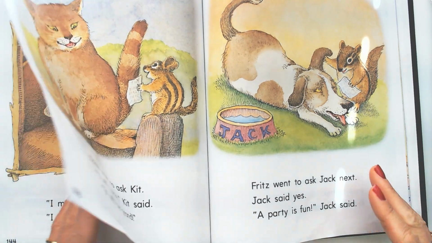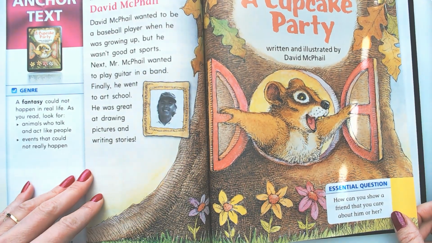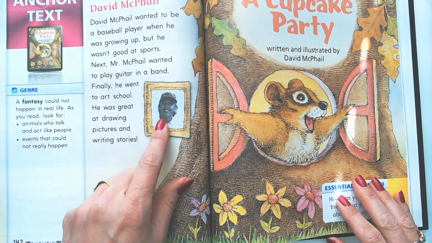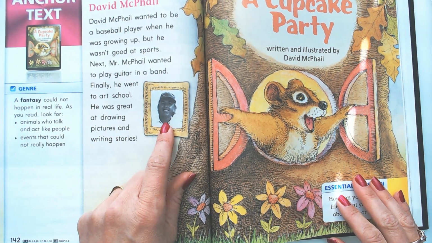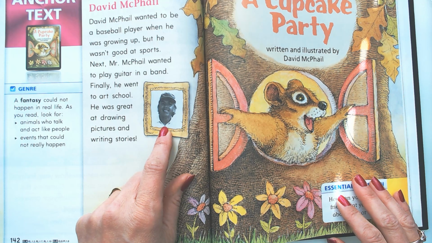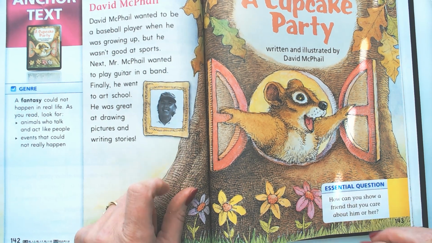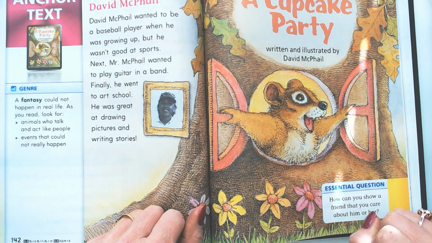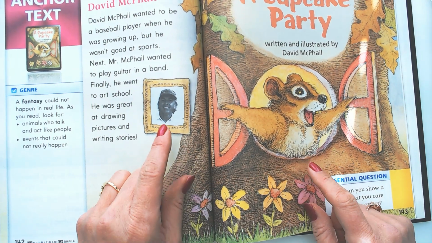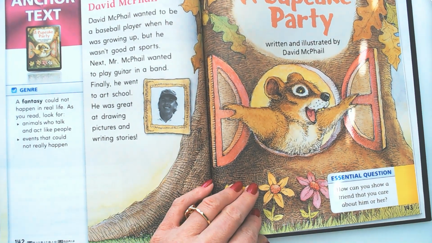David McPhail is the author and of the book. Is he the author and reader of the book? The author and illustrator of the book? Or the author and editor of the book? He's the author and illustrator of the book. That means he drew all the pictures.